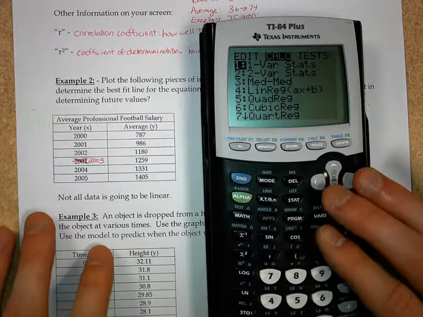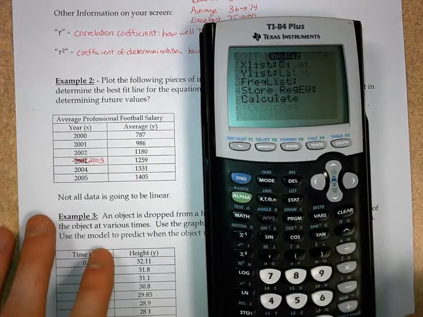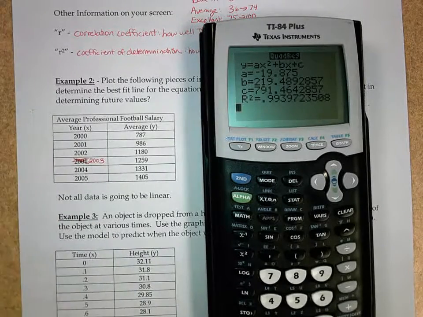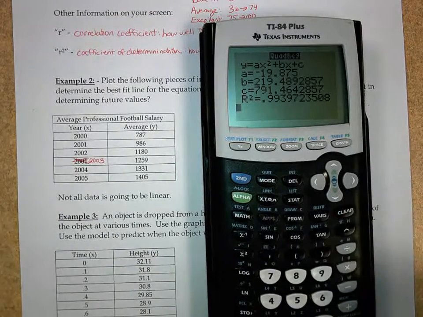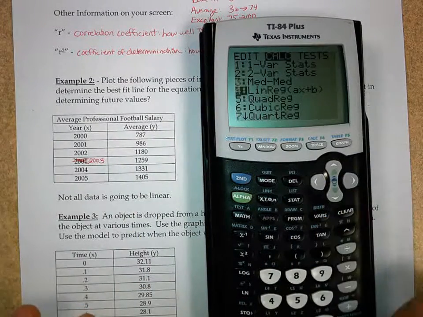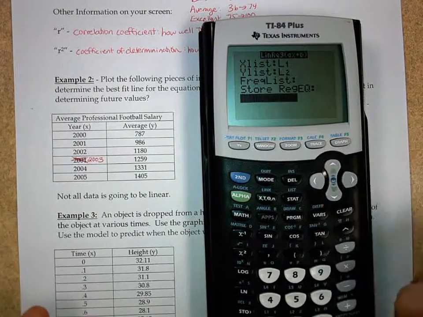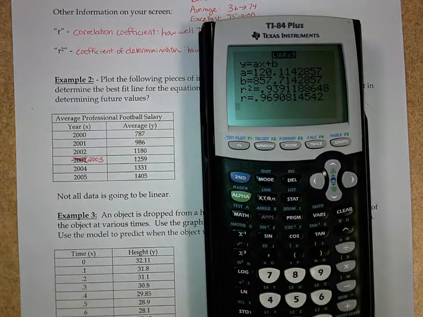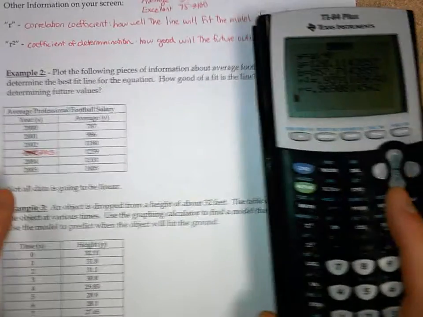So let me go back now, and I'm going to go to Calc, Linear Regression, and I'm just going to choose Calculate. And now I can see, oops, I chose quadratic right there, so I don't have an R value. I want Linear Regression, Calculate, and there I can see my R squared and my R value.